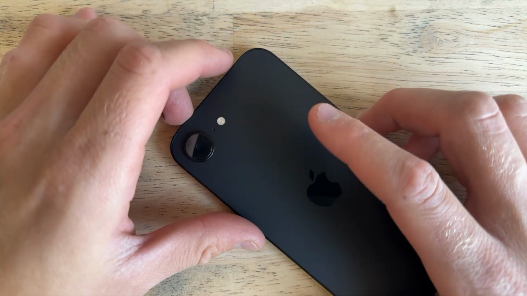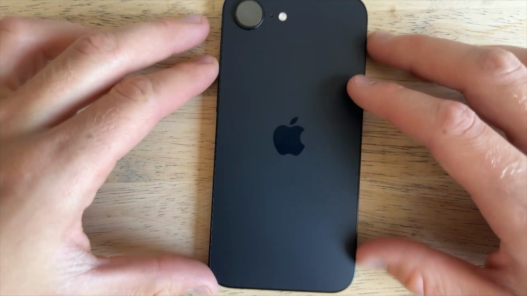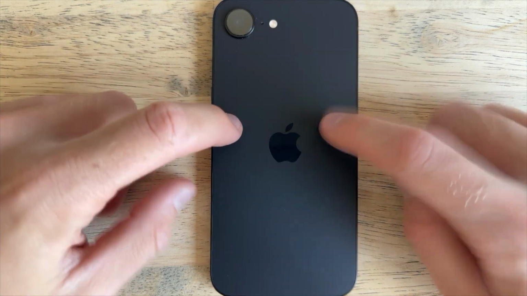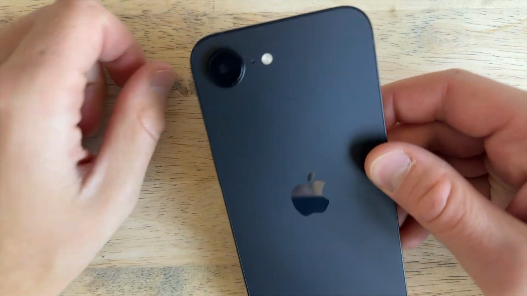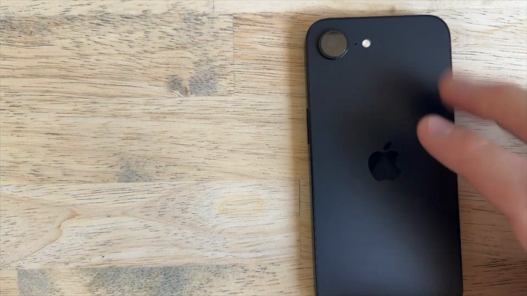It's a sweet device. I'm super happy with it, and I'm excited to see what Apple does for the next budget phone in about 5-6 years when that comes out. But I'm hoping to be able to keep this thing for a long time, because I think it just looks, I mean, come on, that's a clean iPhone. Looks good. Really digging it.